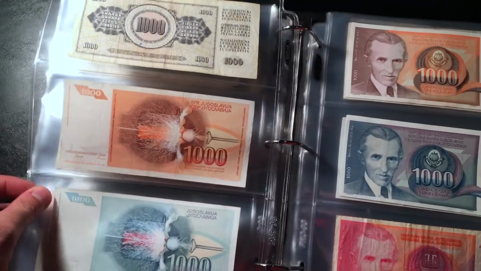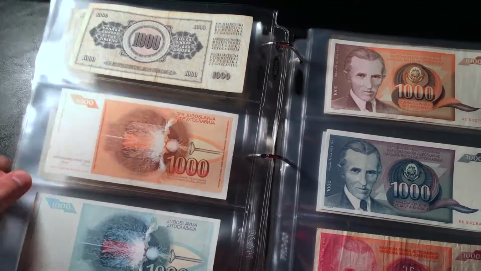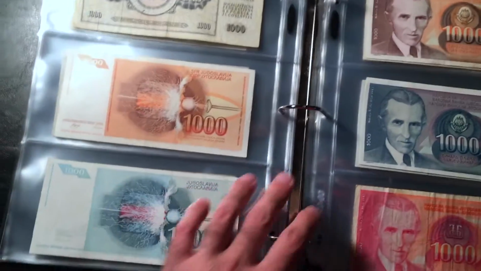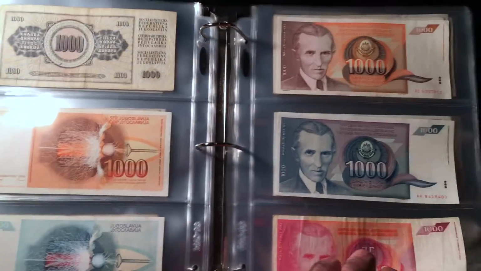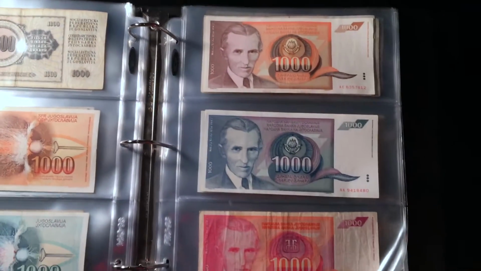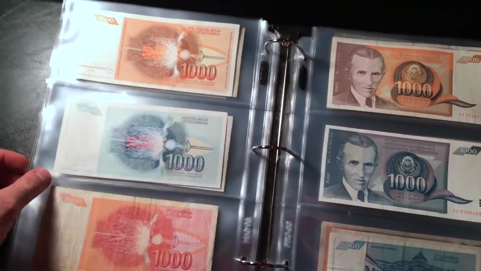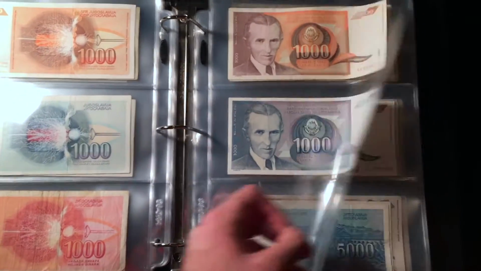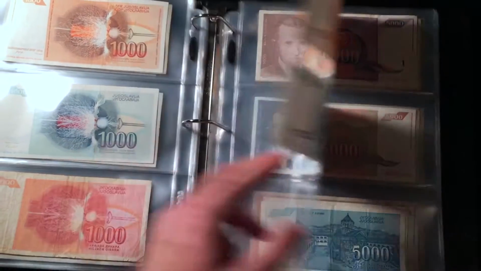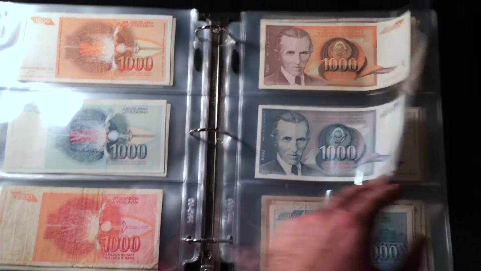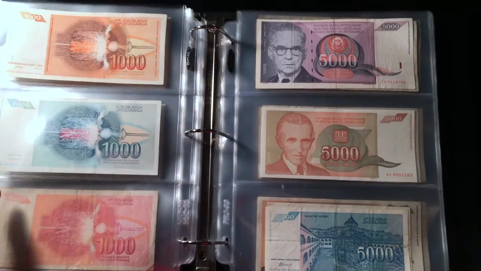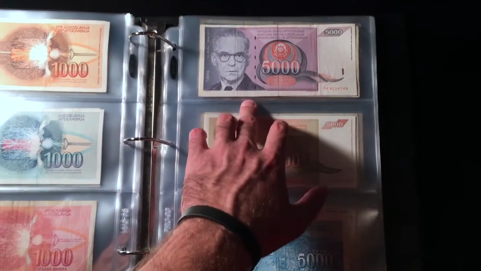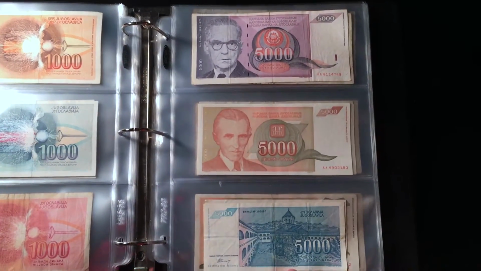Now, Tesla was actually from Yugoslavia, and as many of you know, he was quite influential in the development of modern electricity. And he was actually one of the main competitors in the United States to Thomas Edison. He's featured very prominently on many banknotes. We'll see the different types.